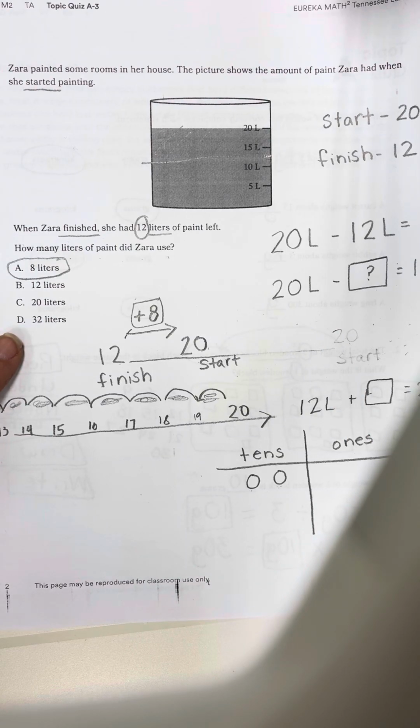From that 20, I am going to need to take away the 12 to figure out the paint that was used. When we look over here, I don't have any ones, and I need to take away 2 ones. We're going to come next door to our richer neighbor, the 10s, and we're going to let our 1s borrow those 10s, or that 10.